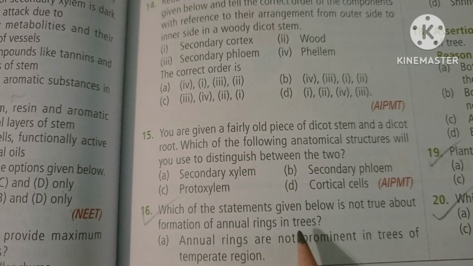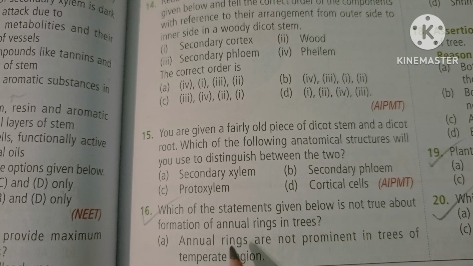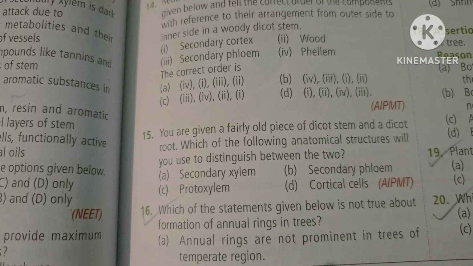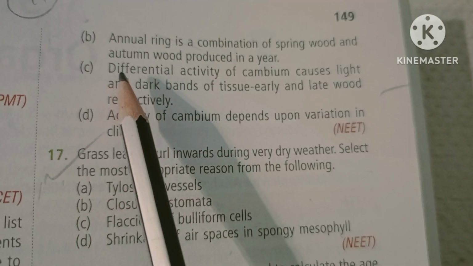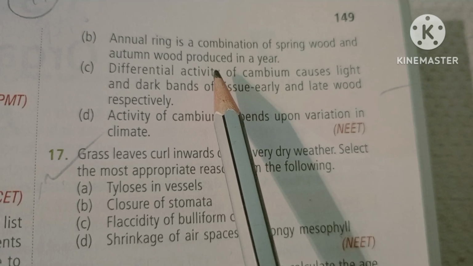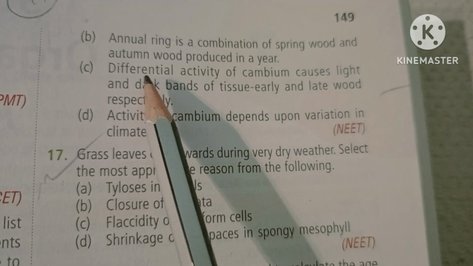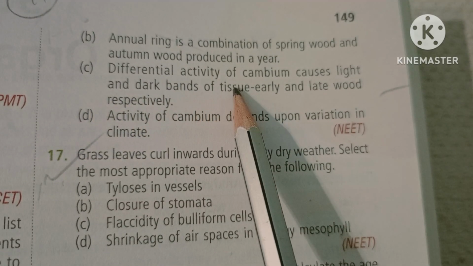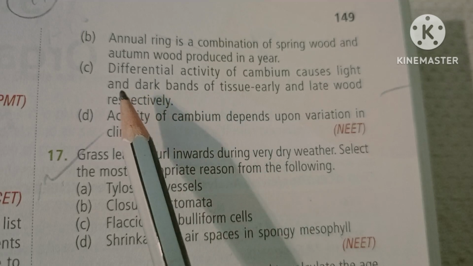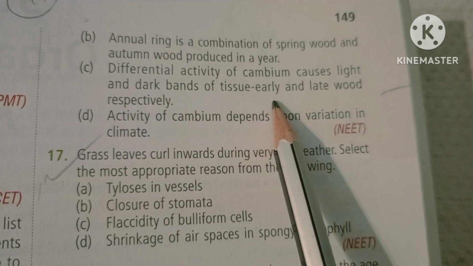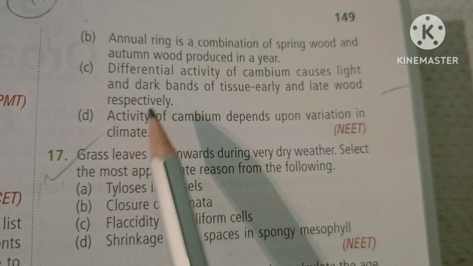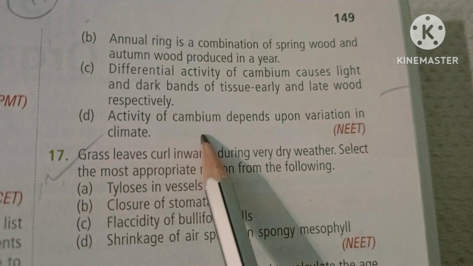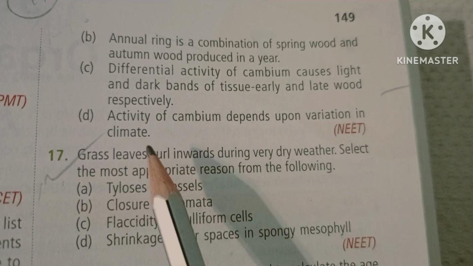Which of the statements given below is not true about formation of annual rings in trees? A. Annual rings are not prominent in trees of temperate region. B. Annual ring is a combination of spring wood and autumn wood produced in a year. C. Differential activity of cambium causes light and dark bands of tissue, early and late wood respectively. D. Activity of cambium depends upon variation in climate.